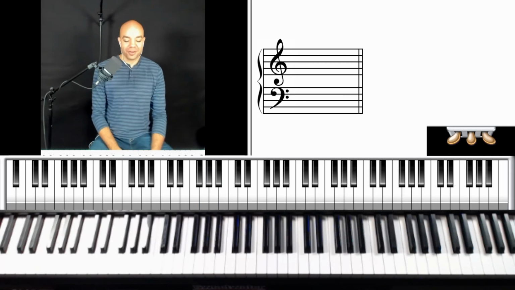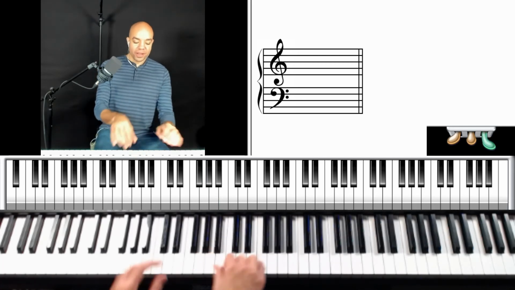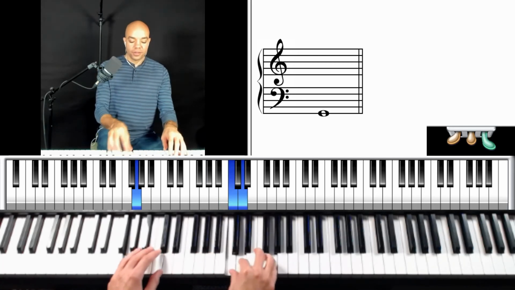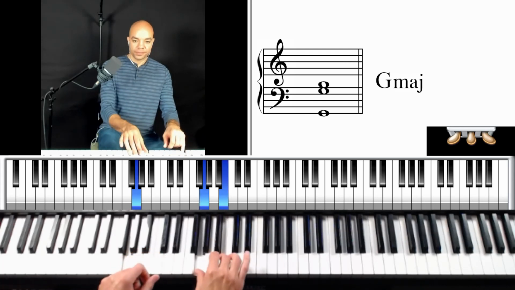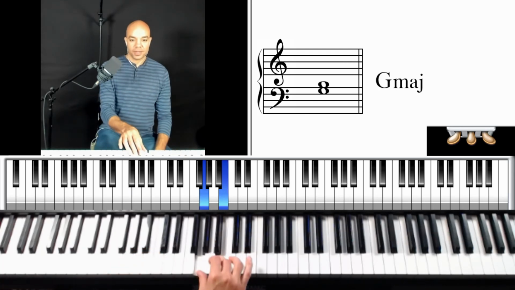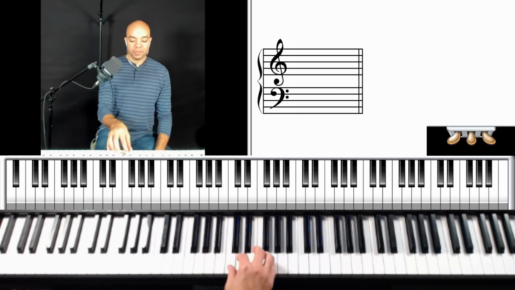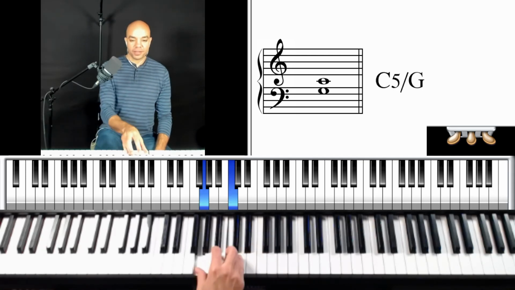That's not necessary, but just to break that down really quick, 1, 2, and a 3. I came down here and played the G sus instead of playing it like this.